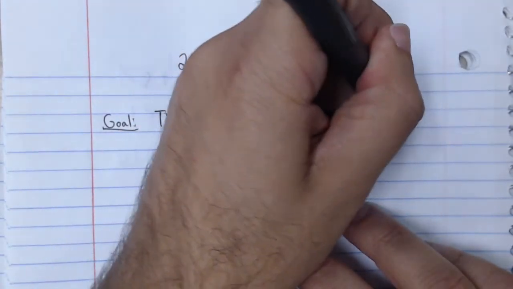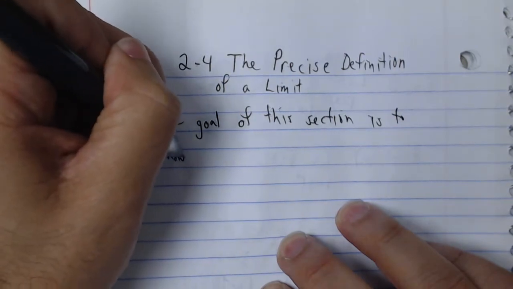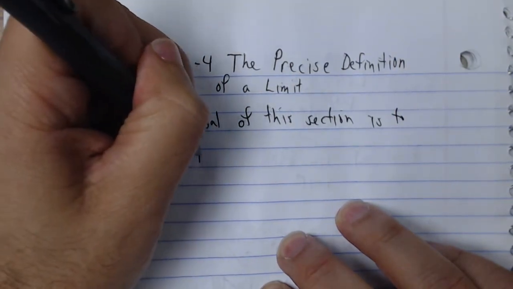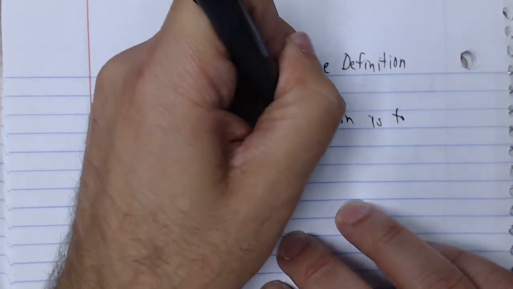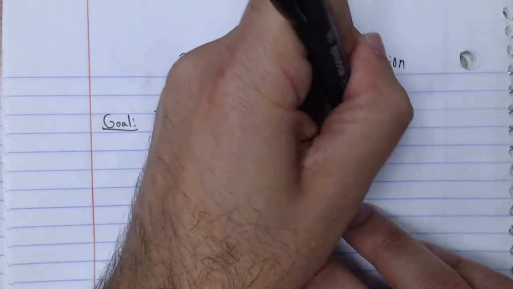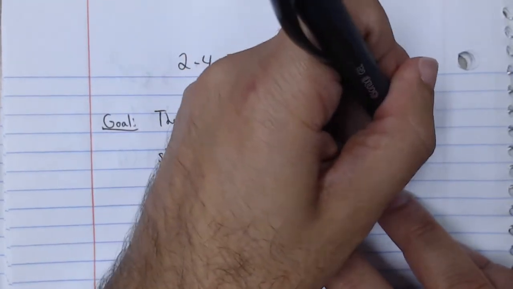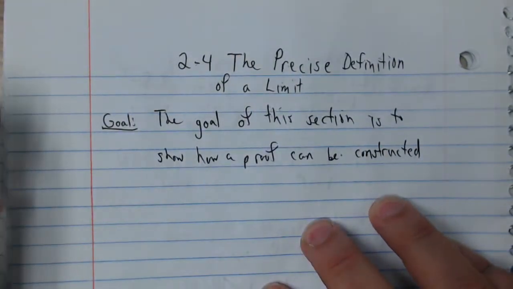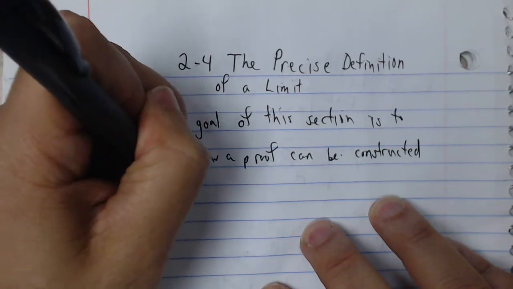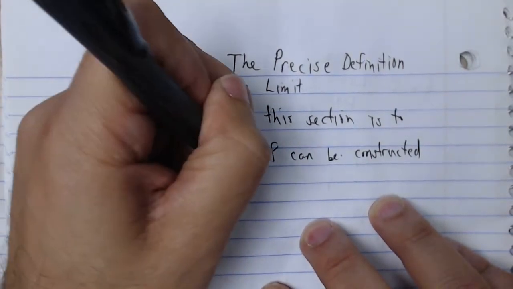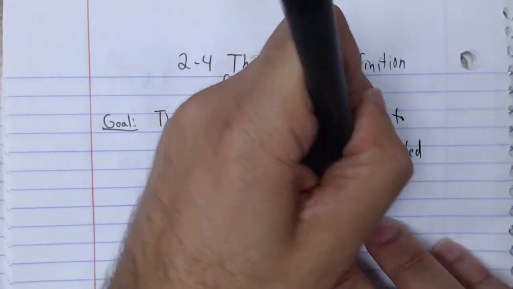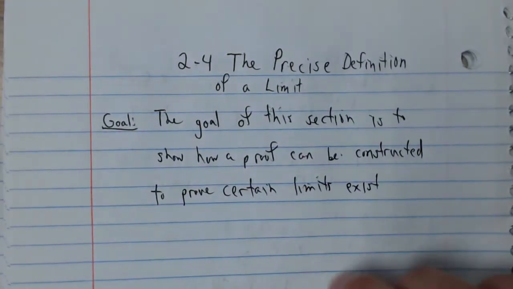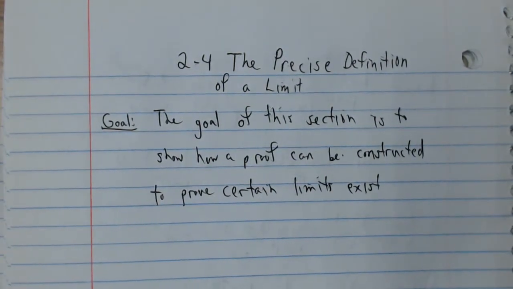The goal of this section is to show how a proof can be constructed to prove certain limits exist. And of course, there may be instances where the limit does not exist, and I'll show you exactly how this definition of a limit works.